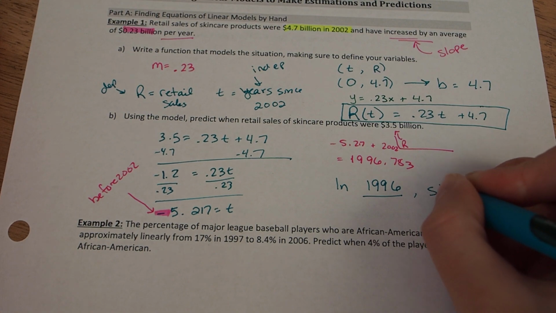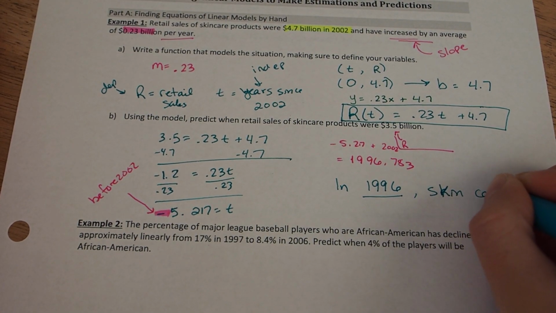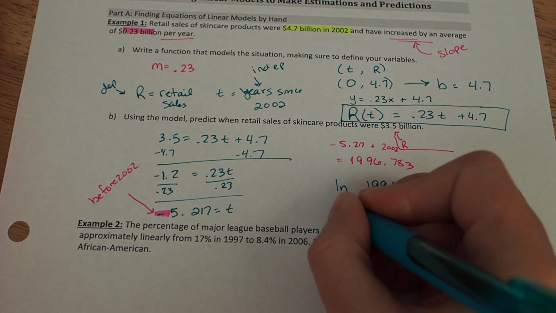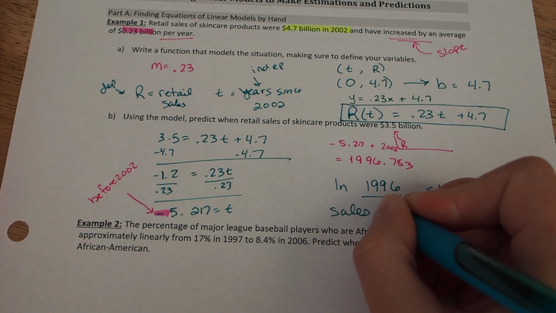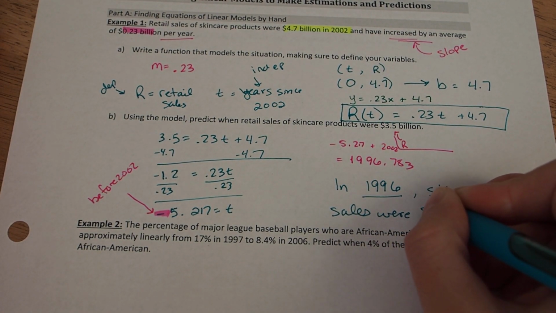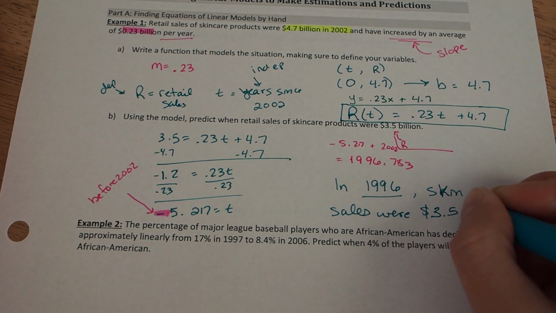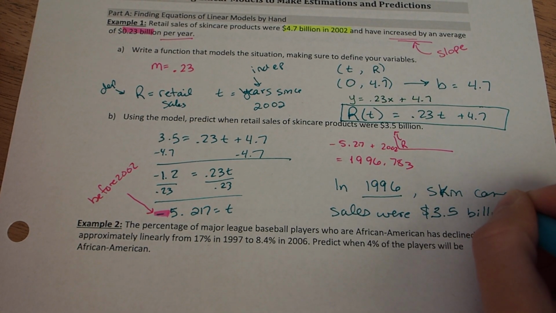What was this about? Skincare sales. Skincare sales were 3.5 billion. All right.